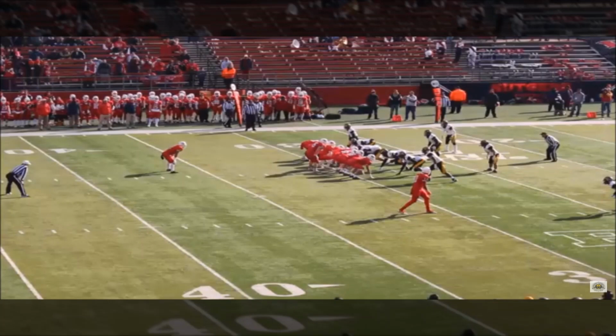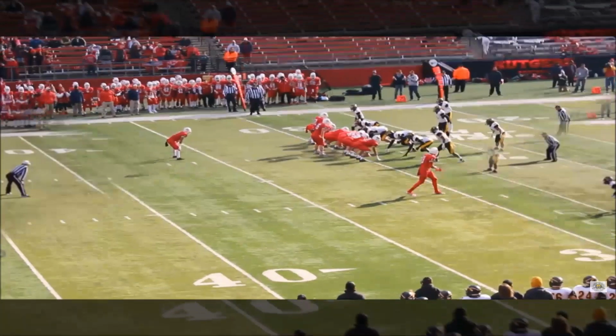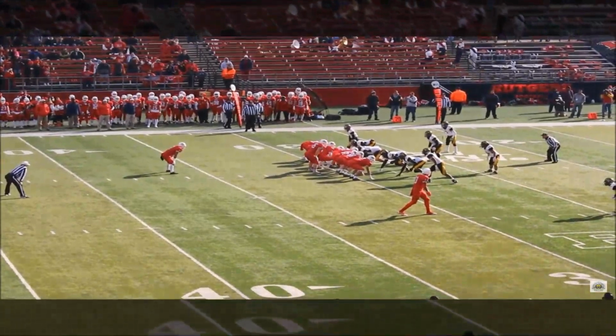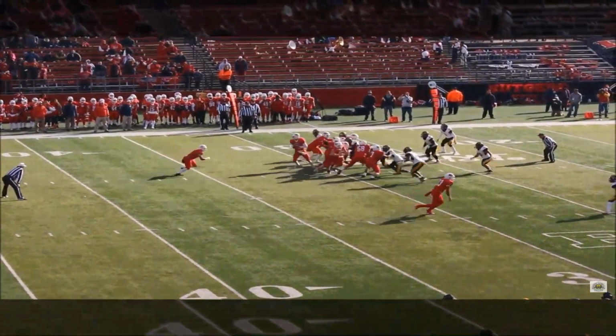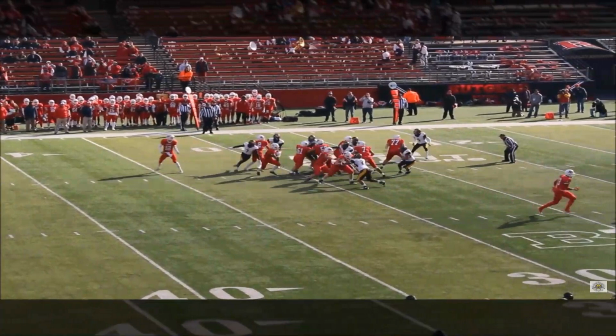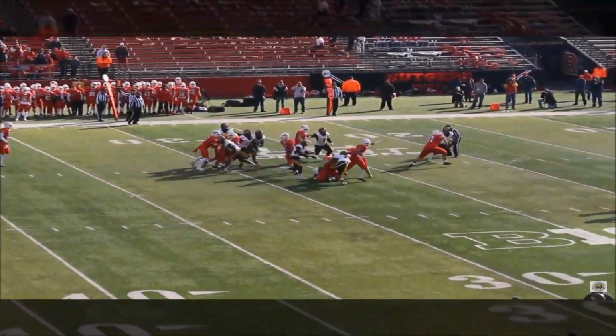On this next play, the red team is lined up in a single back formation because the quarterback is under center and the running back is 5 yards behind the quarterback all on his own. There is 1 receiver to the right and a few tight ends in with the linemen. The quarterback hands the ball to the running back on the right side, and the running back runs for a solid gain.